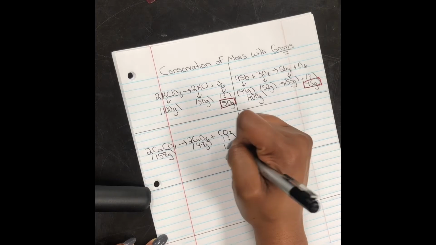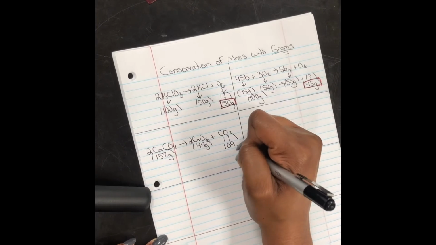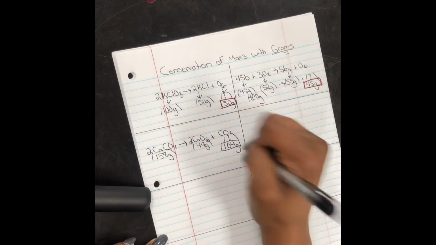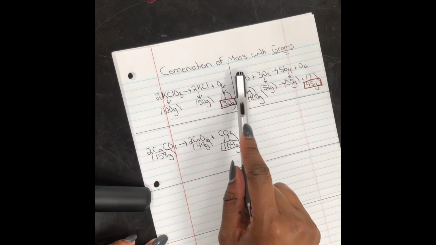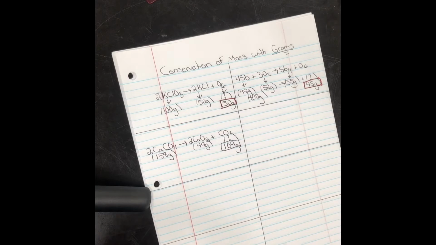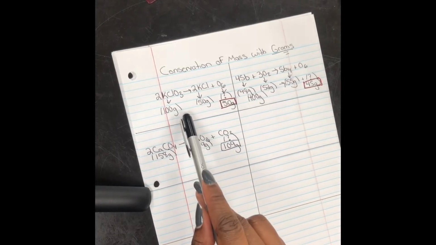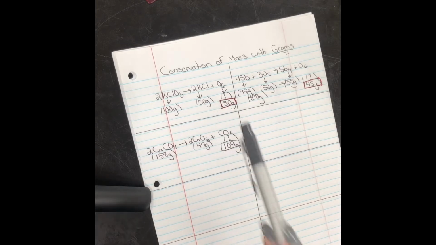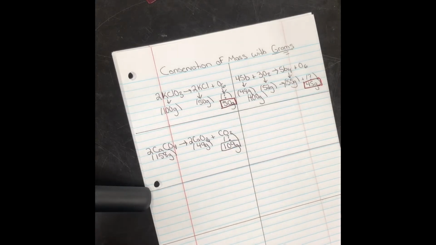This missing piece has to be 109 grams. Because we're following the conservation of mass, right, you guys? That's the law we're following. So whatever the reactant side is going to be, my product side has to match it. My reactants and my products have to be equal. Is it balanced or unbalanced? They have to be balanced, right?